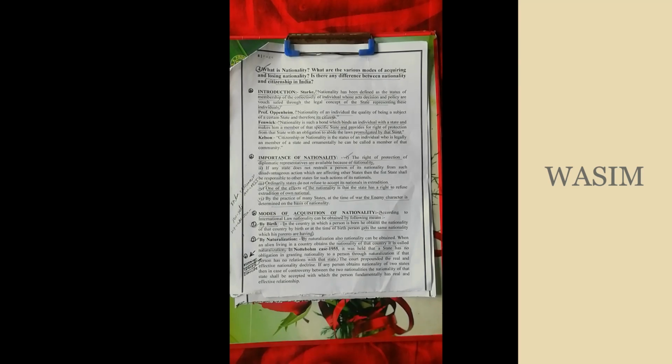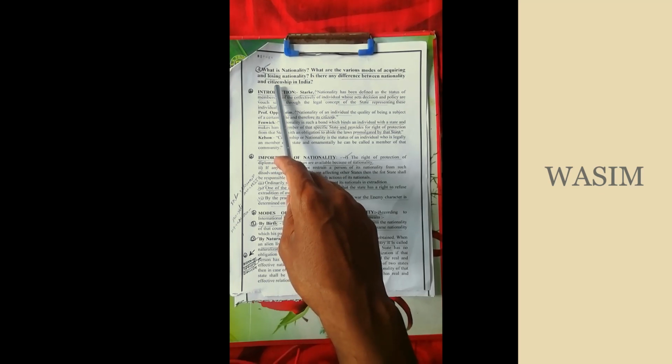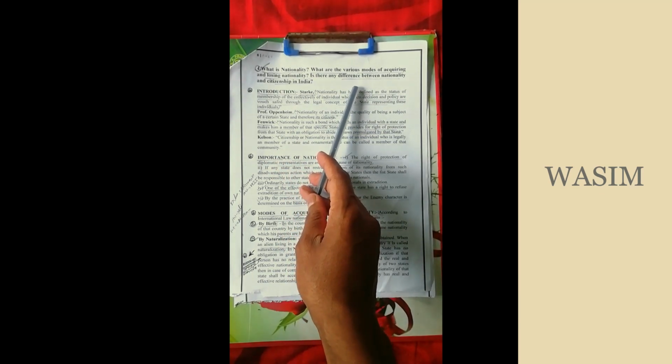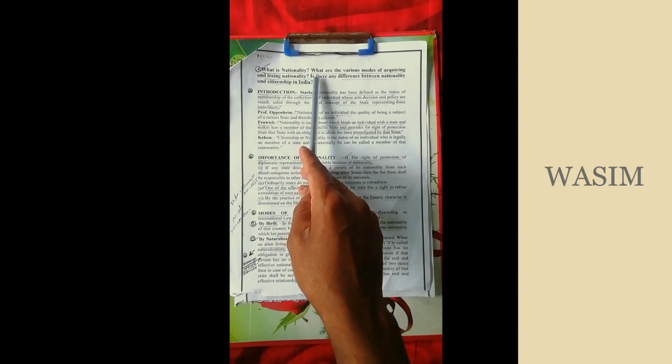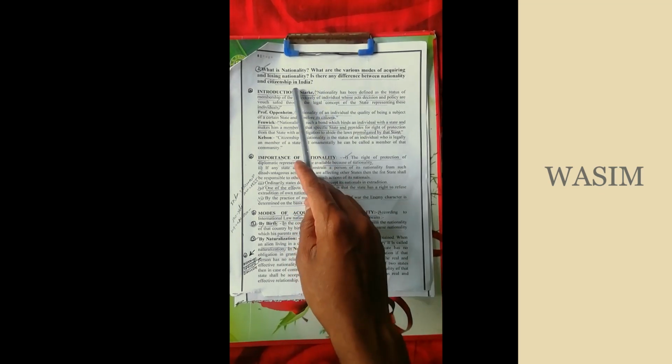So let's start. Today the topic is nationalities, which is covered under international law. It is a very important topic under public international law. The questions are: what is nationality, what are the various modes of acquisition and loss of nationality, and is there any difference between nationality and citizenship of India?